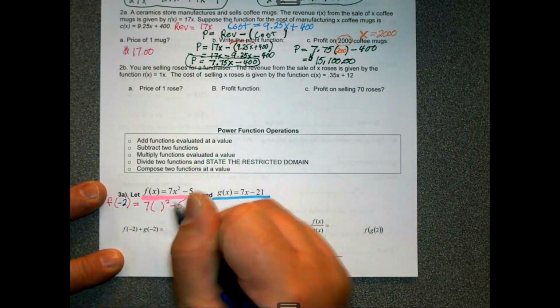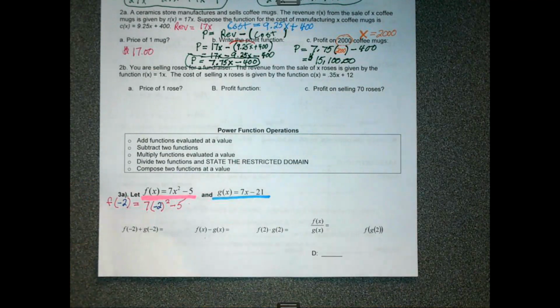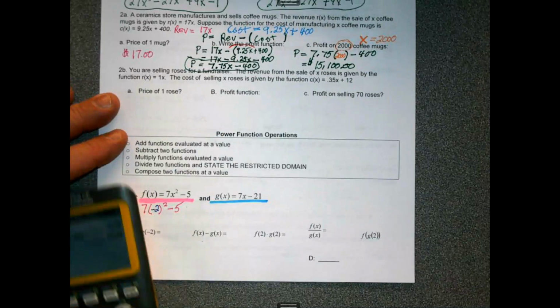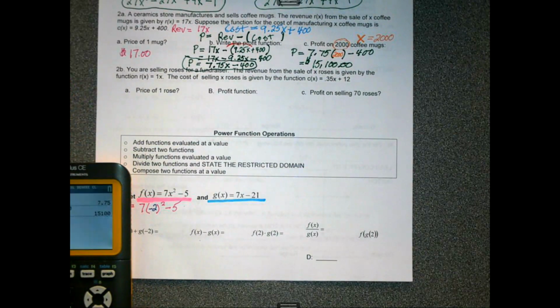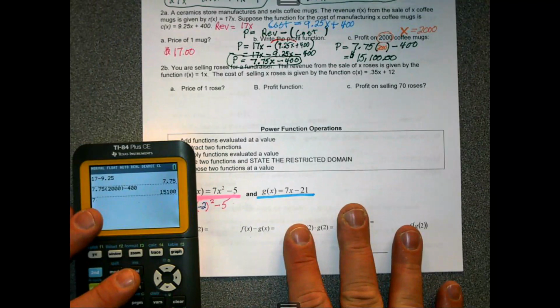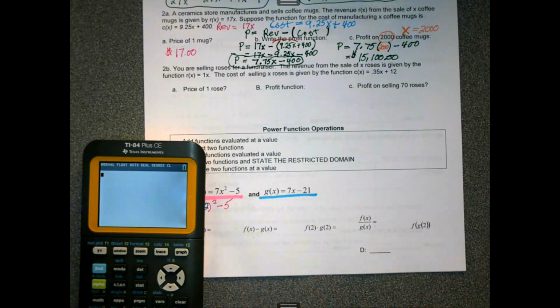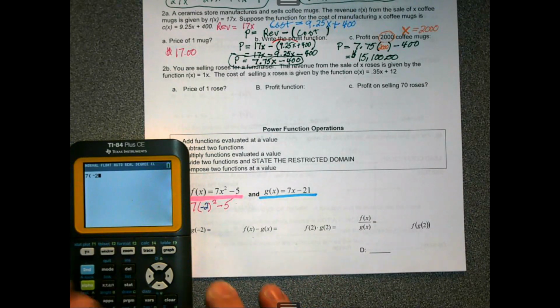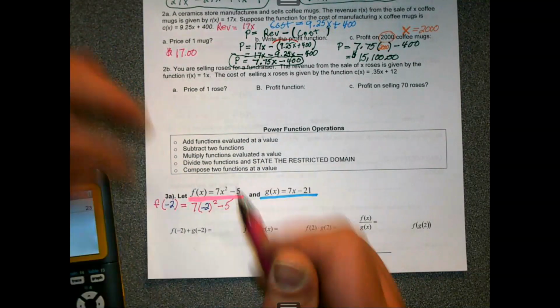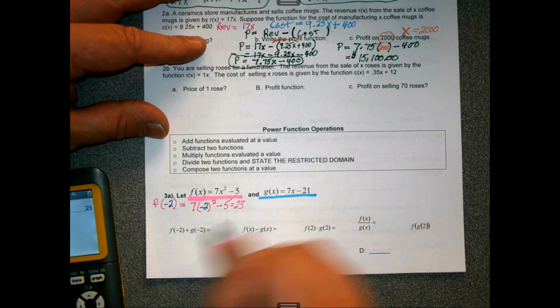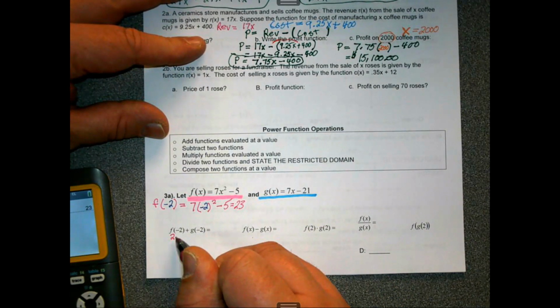Then I plug it into the calculator: 7 times negative 2 squared minus 5, and it gives me 23. So the f of negative 2 is 23.